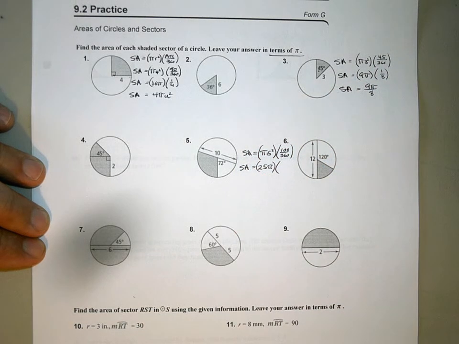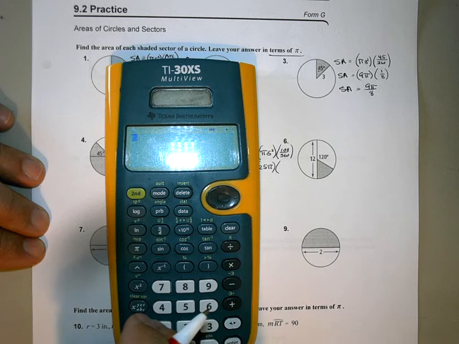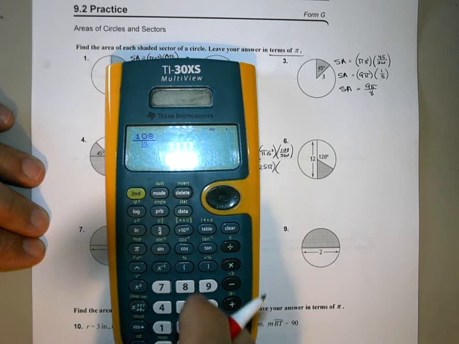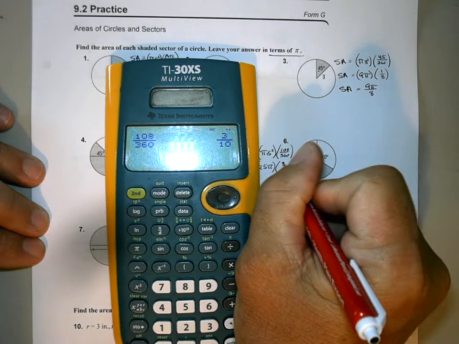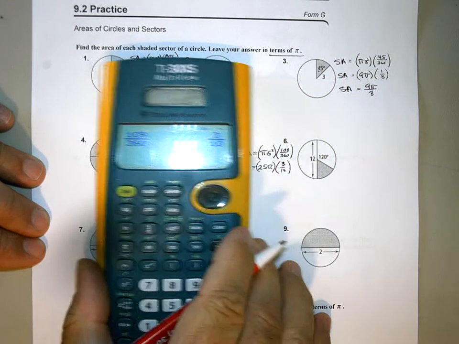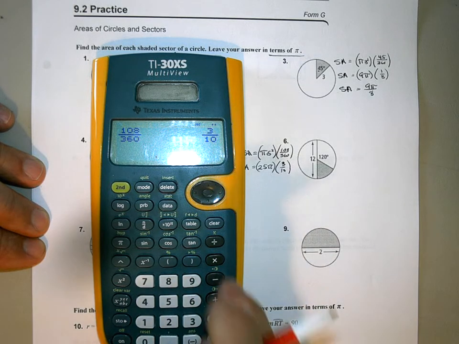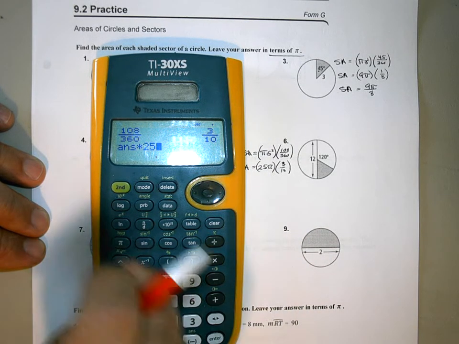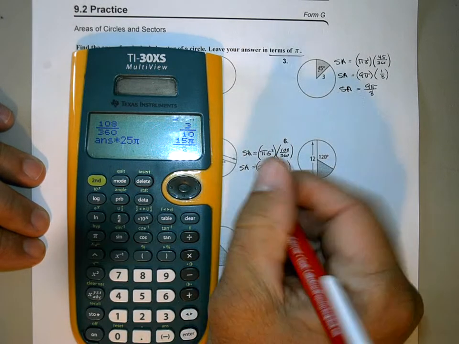Now, if that one doesn't quite come to your mind real quick, we can simply go 108 over 360, and you get 3/10. And if you want to continue down that road, we can simply go times 25 pi, and we get 15 pi over 2.